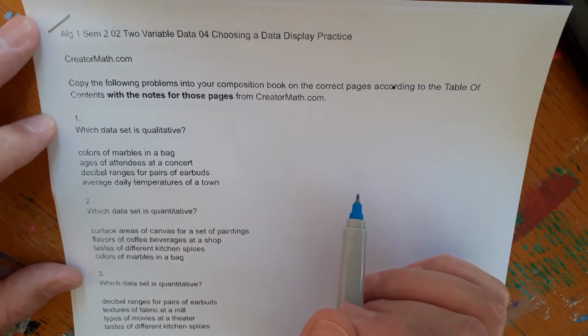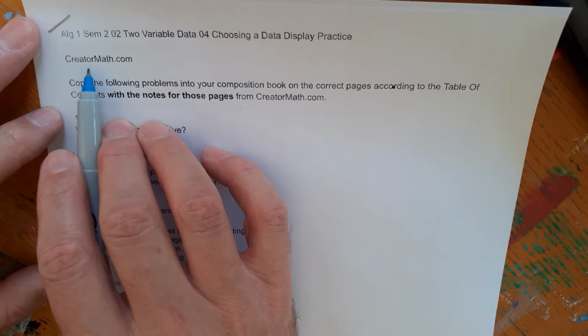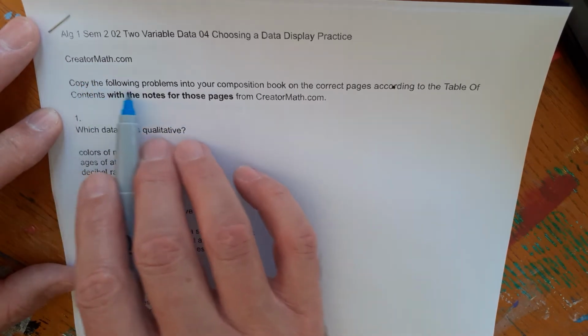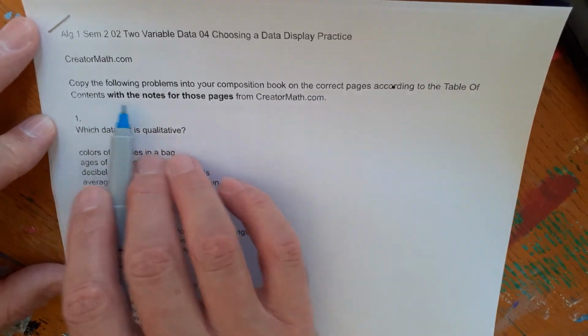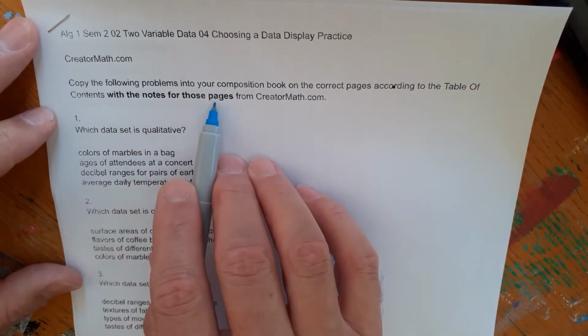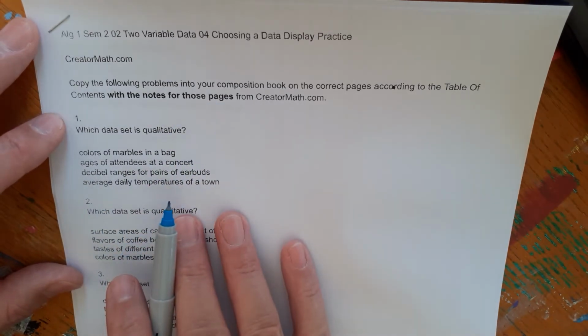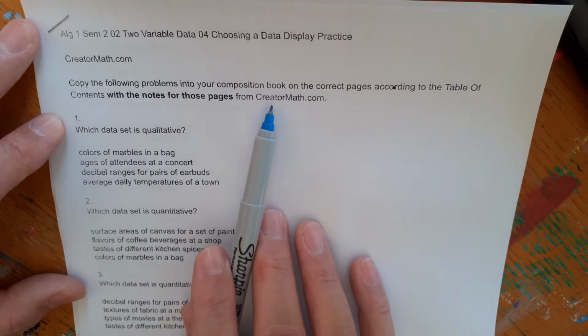So, choosing a data display. This is on creatormath.com, under the Algebra tab, down under the table of contents. Copy the following problems into your composition book on the correct pages according to the table of contents. Don't forget the notes, you guys. It's really important to give you a background. These are just the problems for this lesson, and the notes will give you a lot more explanation of what's happening. Creatormath.com under the Algebra tab.